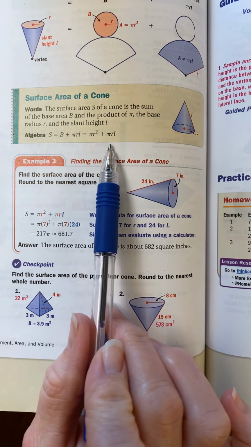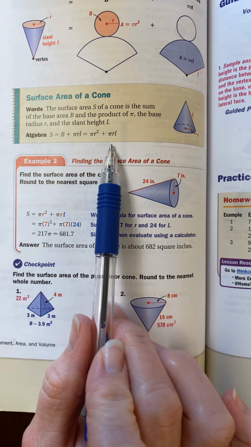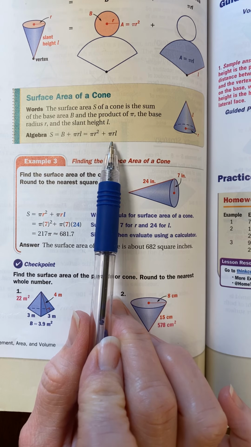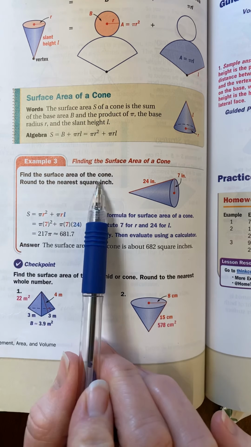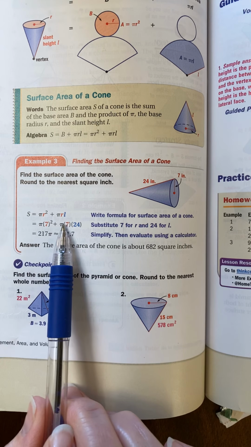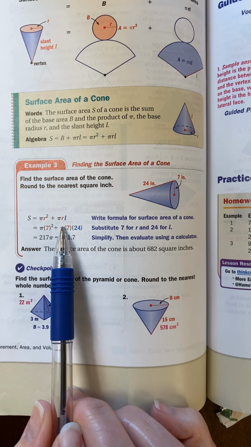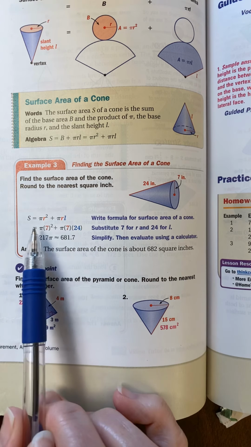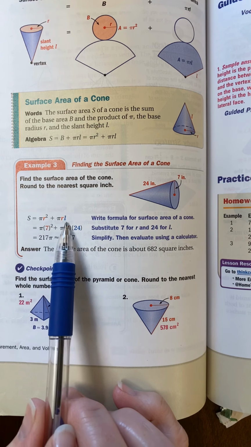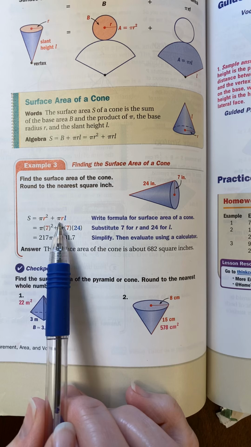You might be overwhelmed by all of these formulas. Here's a hint on how to try to remember them. Every time you do a problem, write the formula out first. It's a very, very good idea to always do this. So you got pi r squared plus pi r L. That's our surface area of a cone.